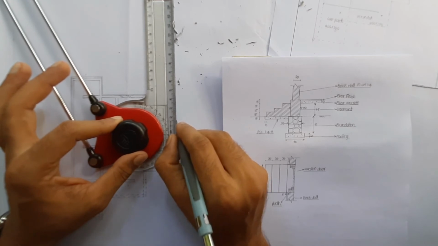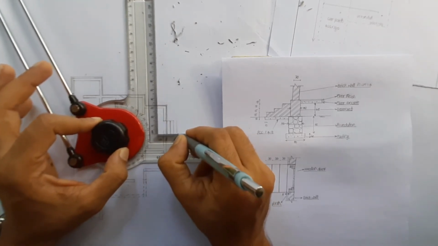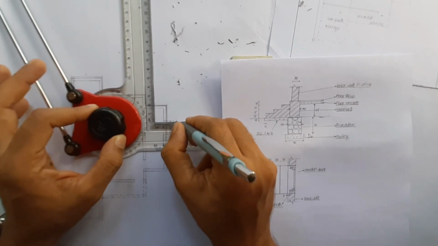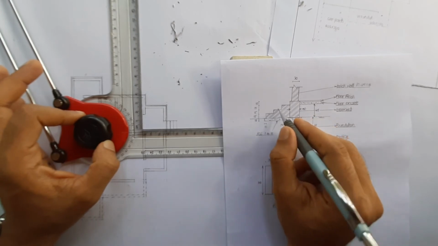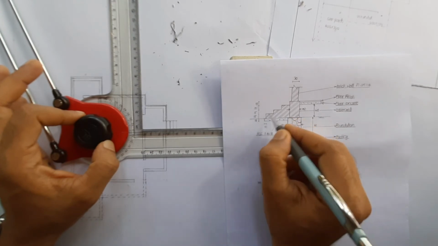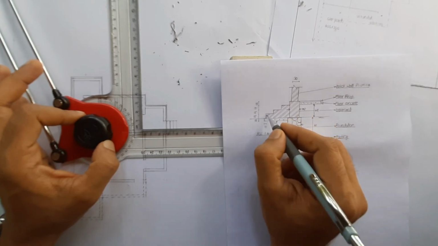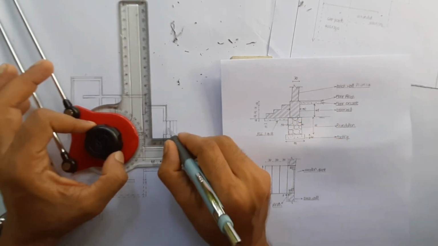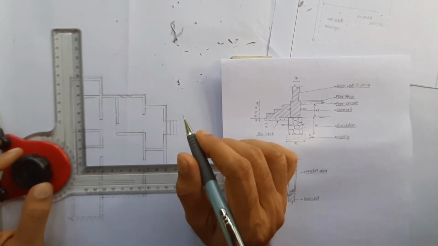So you should calculate the number of steps required also. So once you provide a 60 centimeter basement, by considering the rise as 15 centimeter, here 1 2 3 4, so 4 rises will be there. So definitely 1 2 3 treads will be there. So here I should provide 1 2 3 treads. Okay, so in this way I should provide it in the plan.